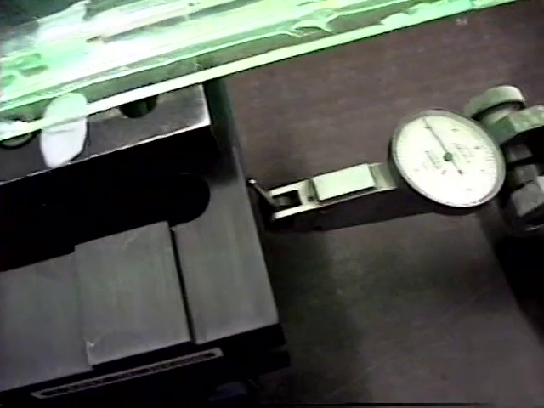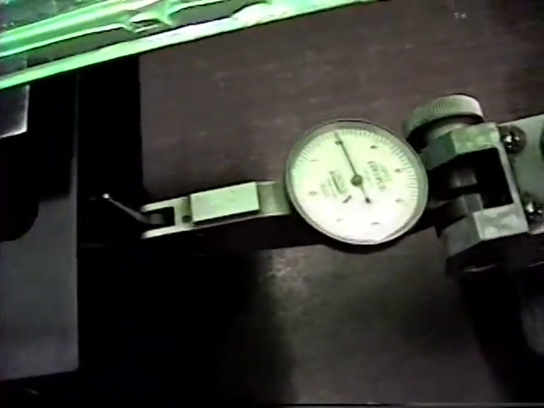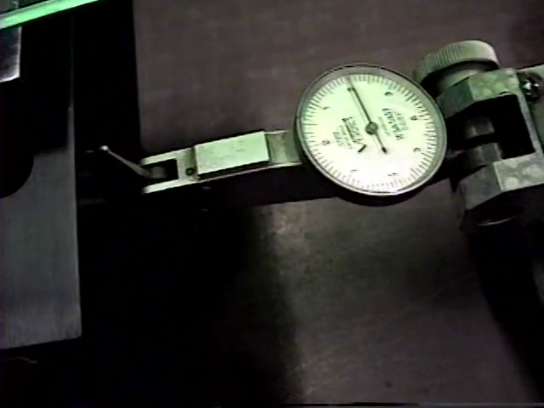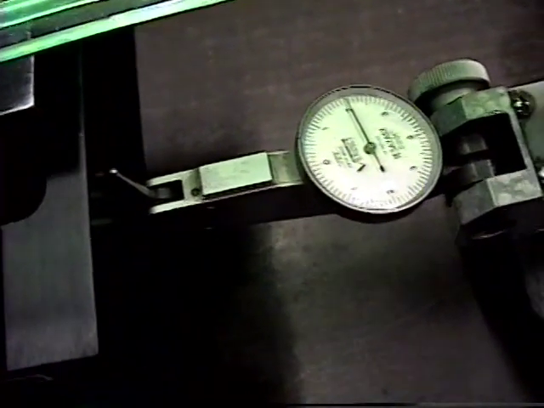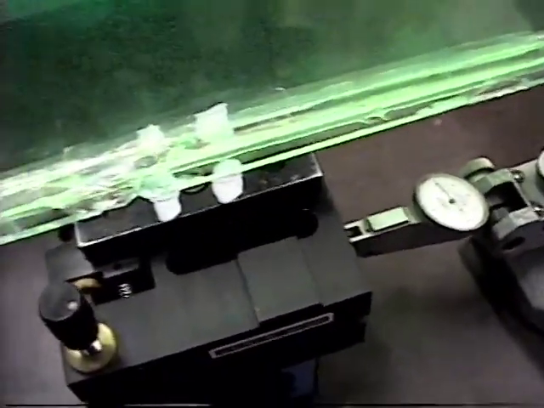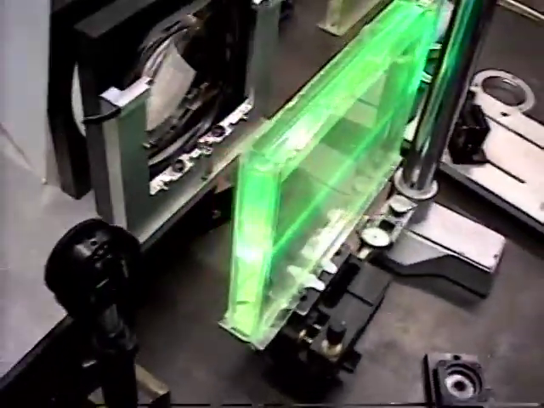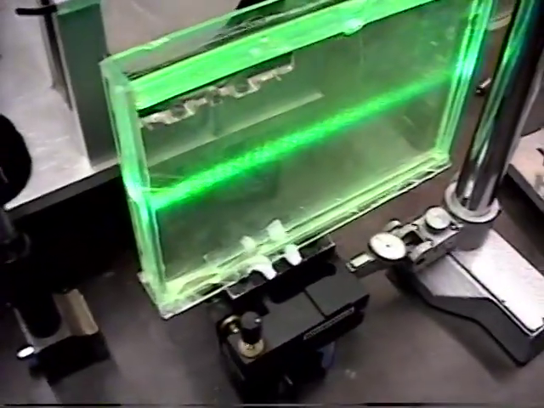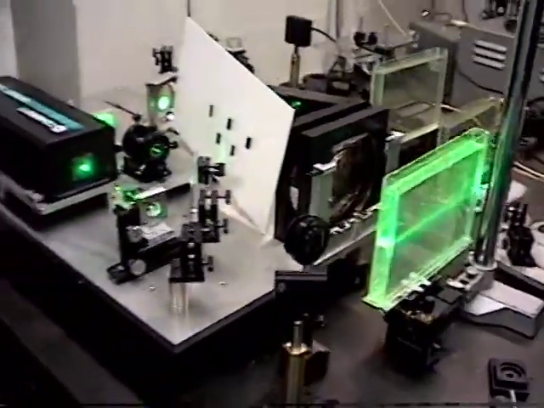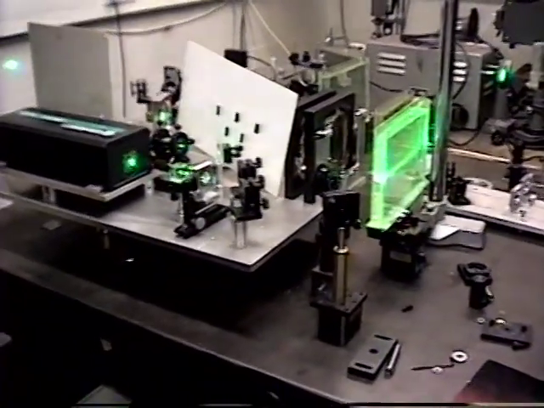This dial gauge is actually 40 millimeters from the pivot point, and this is showing here a 50 micron displacement. But the actual distance I'm interested in is only 10 millimeters from the pivot, so 1/4 of 50 microns, which is 12.5 micron displacement. Okay, next I'm going to view some of these holograms in the playback rig to see how well they perform.